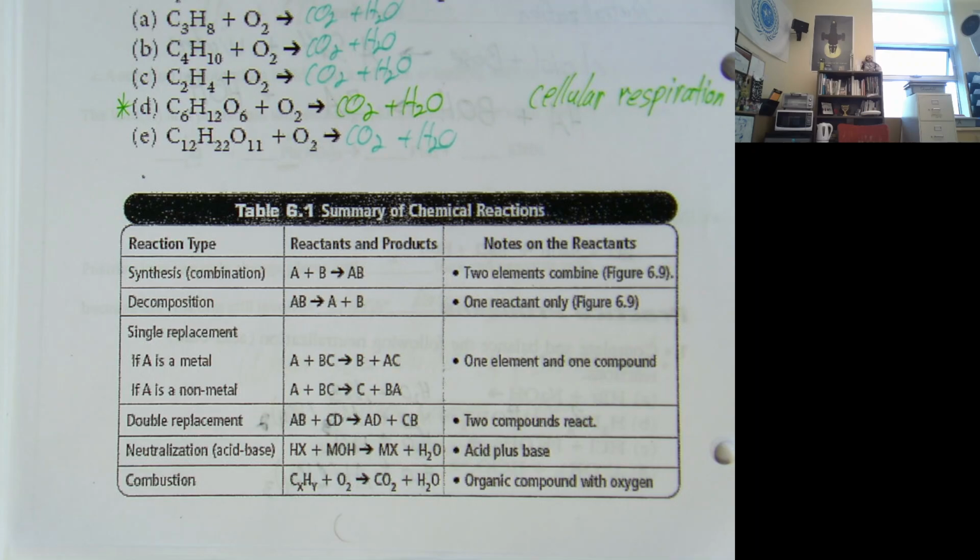The single replacement reaction, we have to go outside for. We don't have time. We'll do that one tomorrow. We're going to go to the double replacement reaction, which is this guy over here.